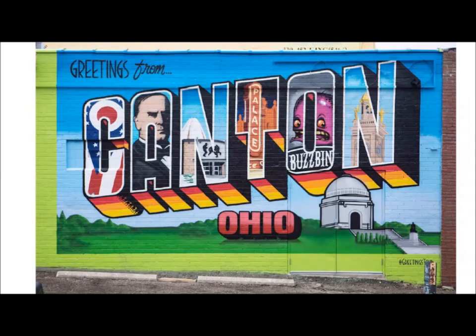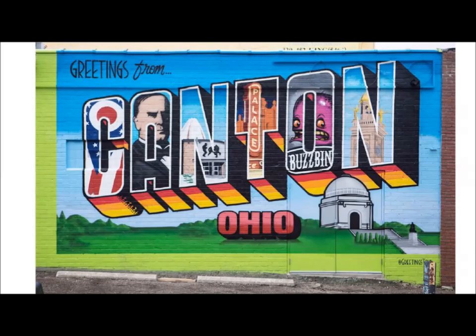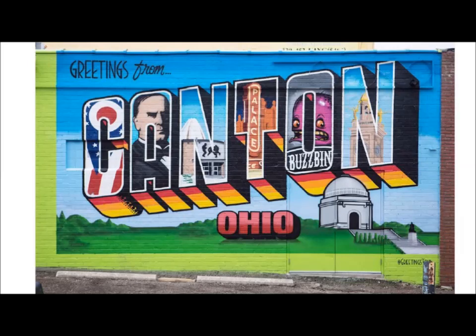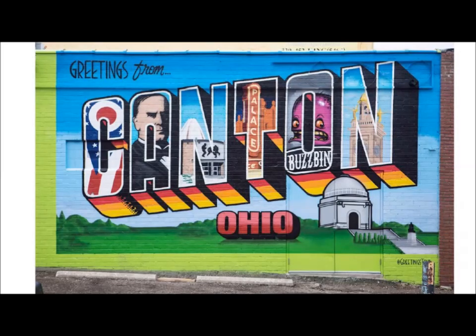I see the Pro Football Hall of Fame and a nod to Buzzbin. The McKinley is also in there, one of our museum partners. And I see some things that make me feel like Canton is a wonderful place to be. Sometimes when we look at murals, they transform our neighborhoods from places that just make us think about where we live to places that make us think about how where we live has so much to offer for us.